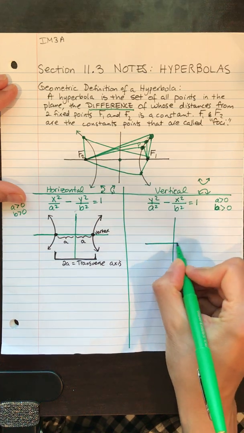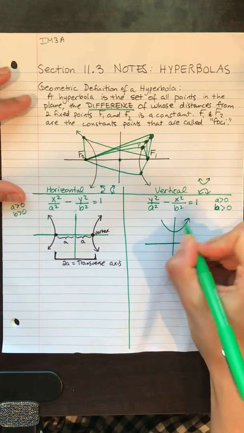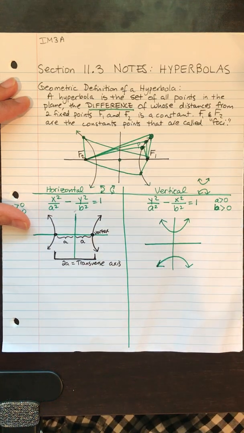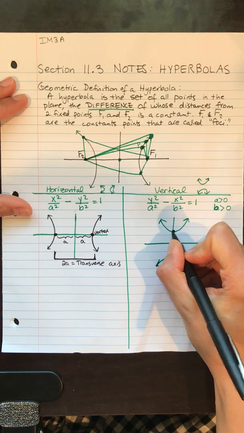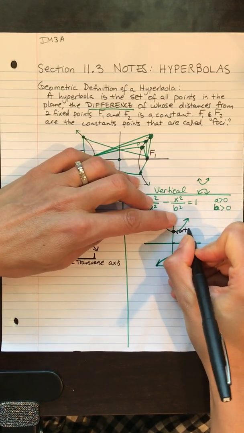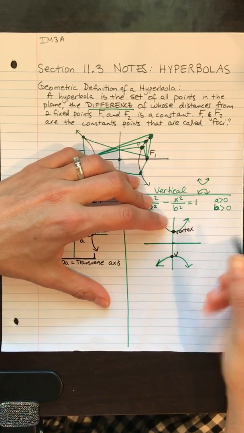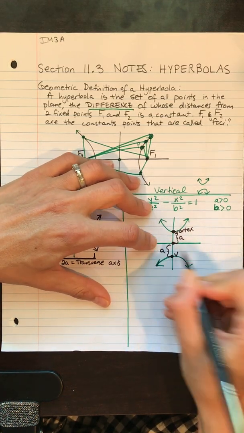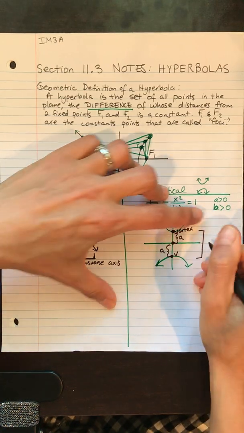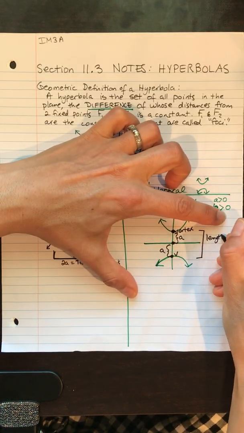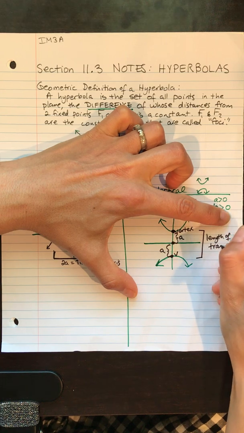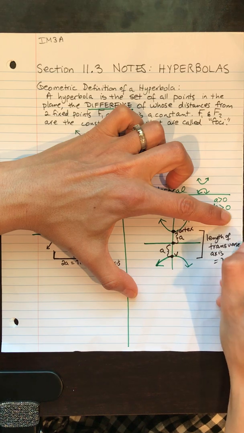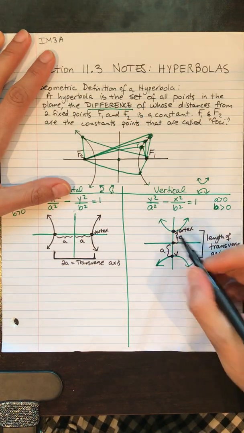Let's draw a vertical hyperbola. So like that. Okay, and so if this is the center, this is a vertex. This is another vertex, V for vertex. This here, that's a. This is a. So the length of the transverse axis is equal to 2a. It's like a plus a.